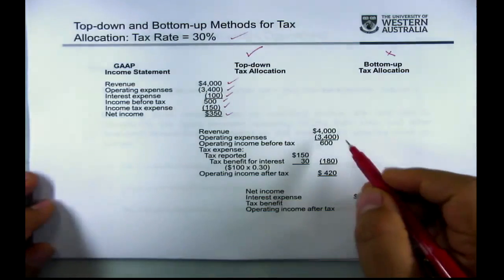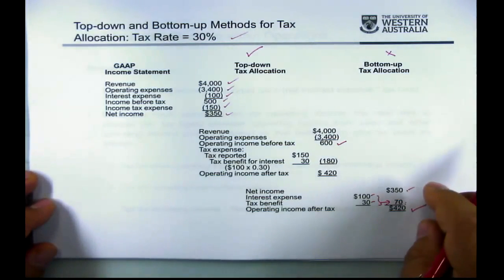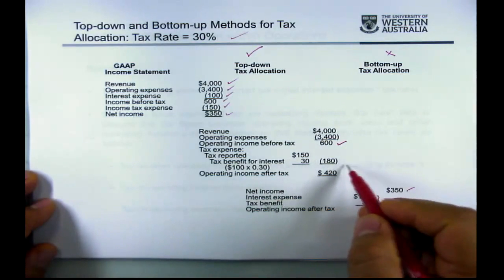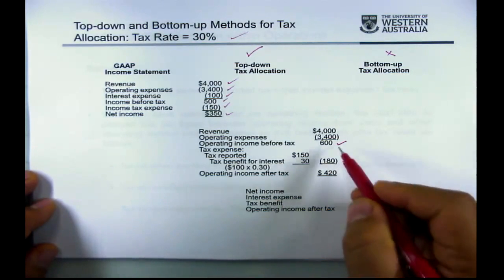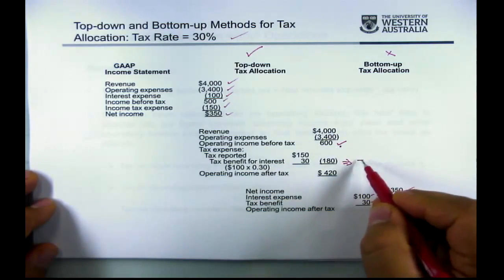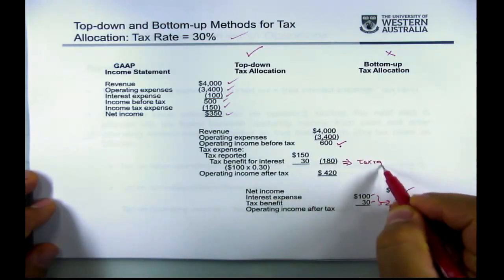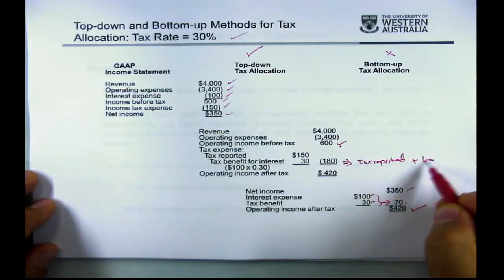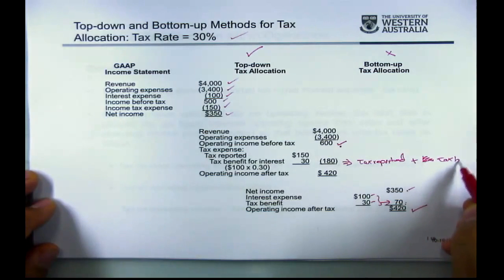So we calculate the operating income before tax as we used to do, and then we calculate how much the tax on the operating income should be if there was no interest expense. So we take the tax reported and we add the tax benefit on net financial expense.